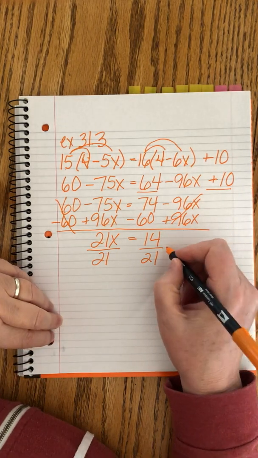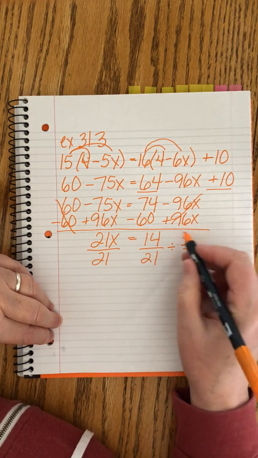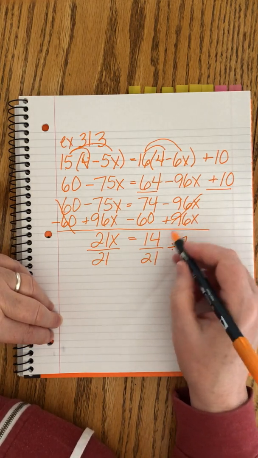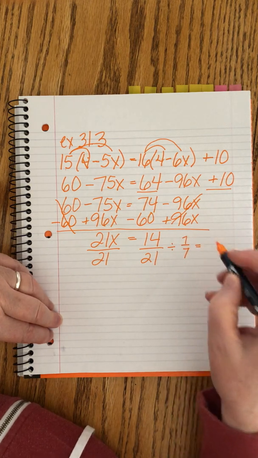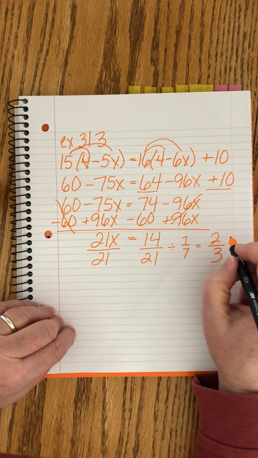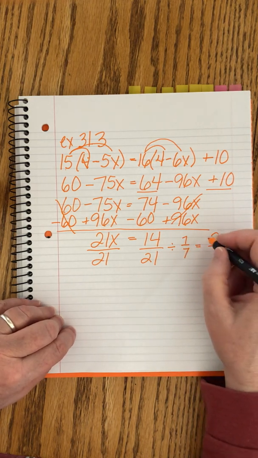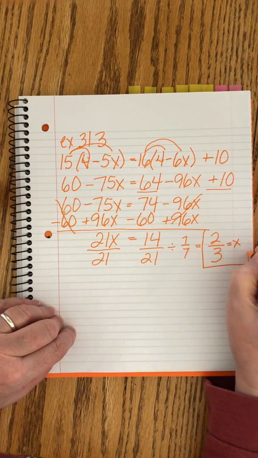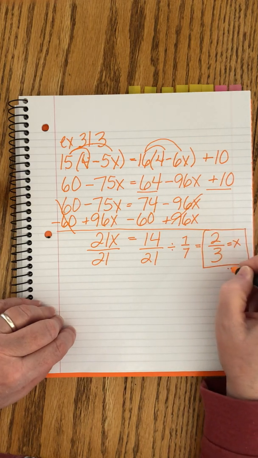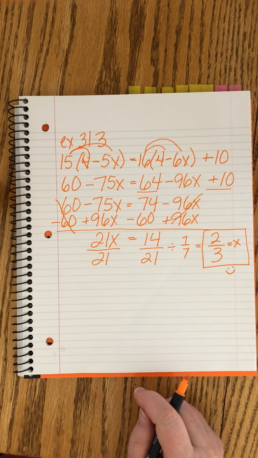Just keep encouraging yourself. I'm dividing this by 7 over 7. I don't necessarily have to show this. I don't expect my students to show this. They can just go straight to 2 over 3. But I like very much to show you so that you can see what I'm thinking. There's our final answer. Do you like it? I do. I think it's great.